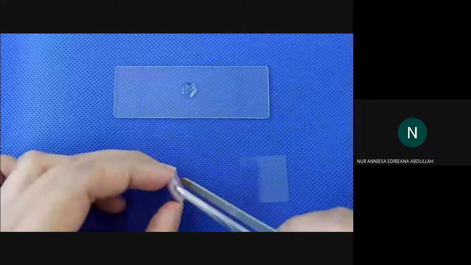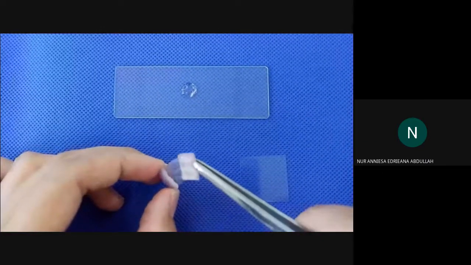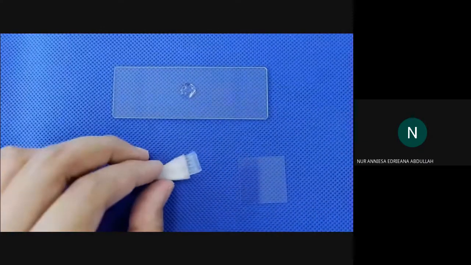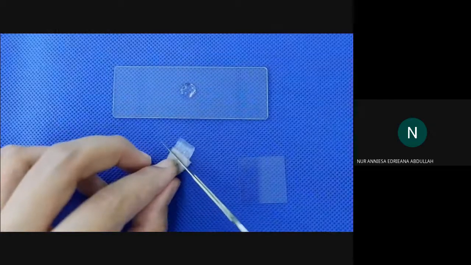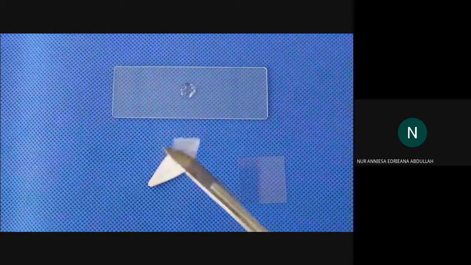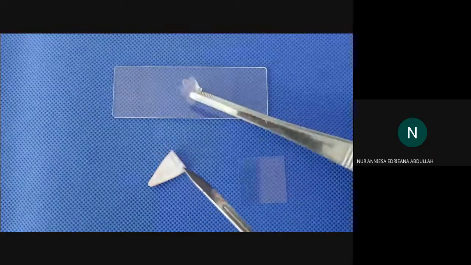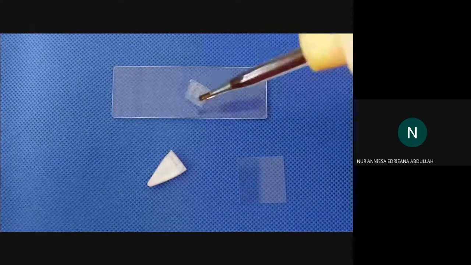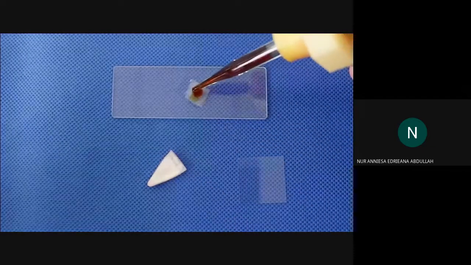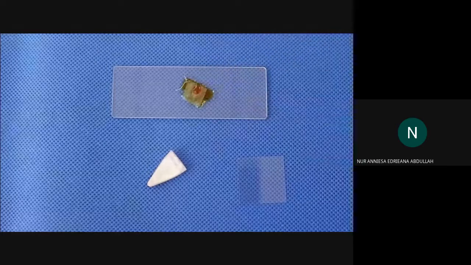Use forceps to remove the cutting, and carefully peel off the thin, transparent epidermis. Transfer the epidermis to the center of a microscope slide, and then put a drop of iodine stain on the epidermis.